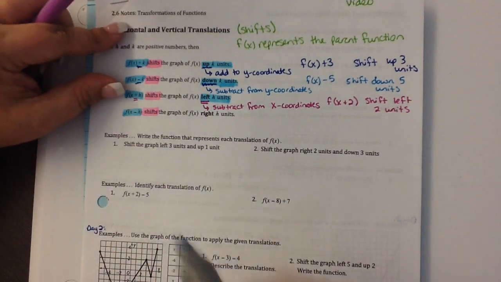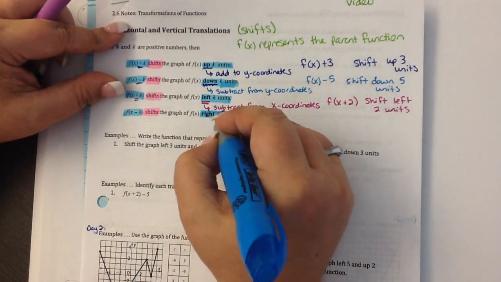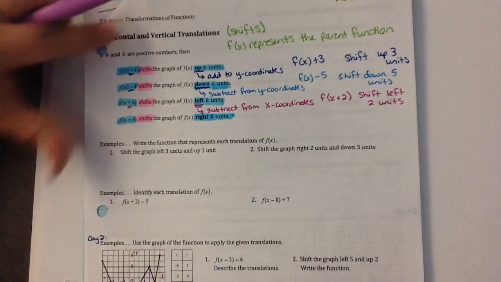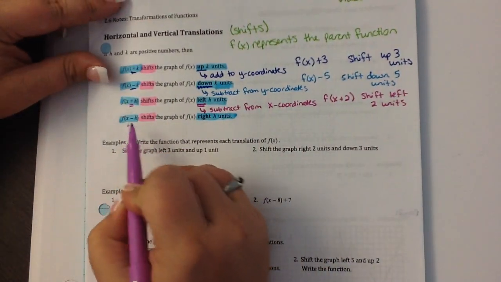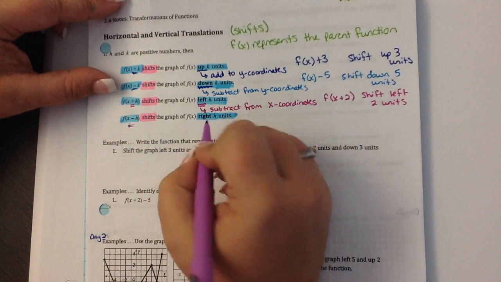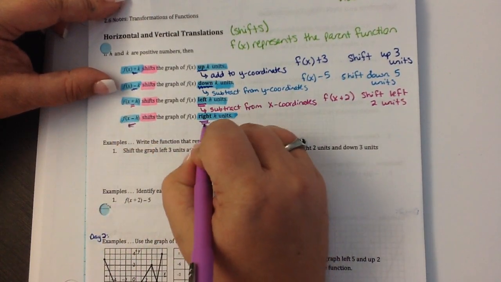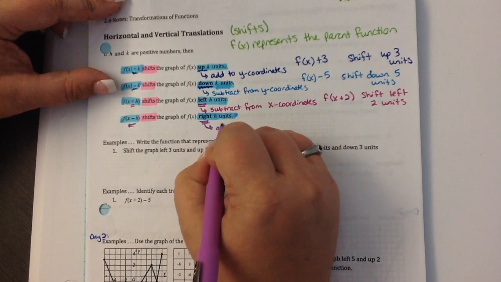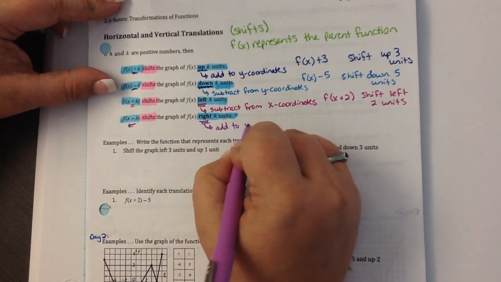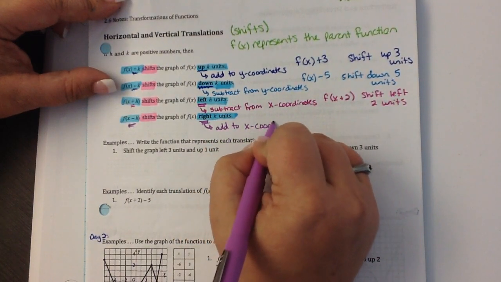Okay, last one. On this one, we have minus h. So when we have a minus sign in here, that's going to make us go to the right. And to go to the right, we would add to the x coordinates.